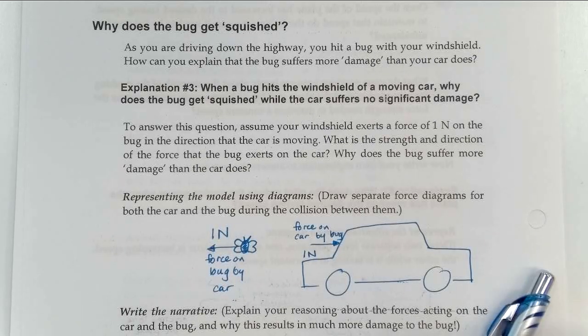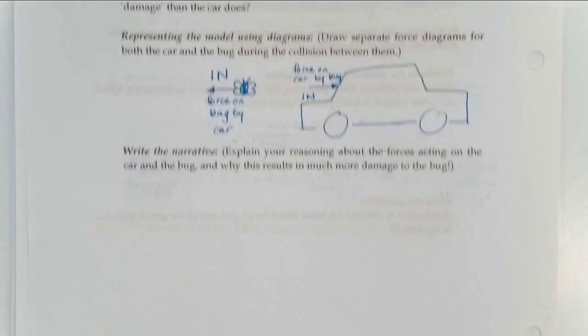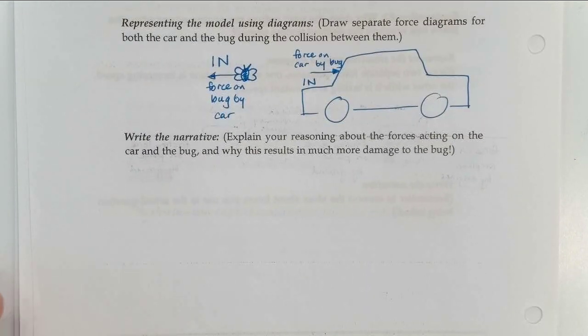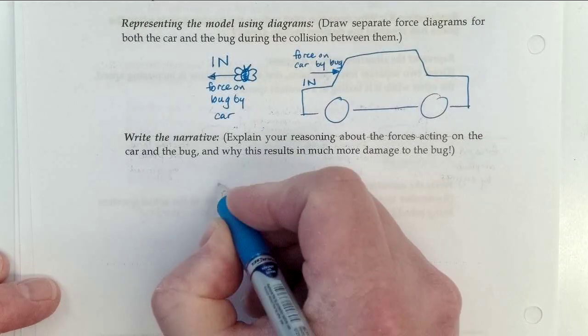So what does that mean in terms of my explanation? Well, again, I'm not going to write the whole narrative here, but I would say something like, when you hit a bug in your car, the car exerts a force on the bug, well, the bug exerts a force on the car. Newton's third law tells us that these forces are equal to each other in size, but opposite in direction.